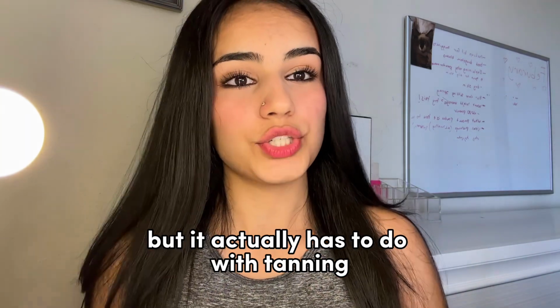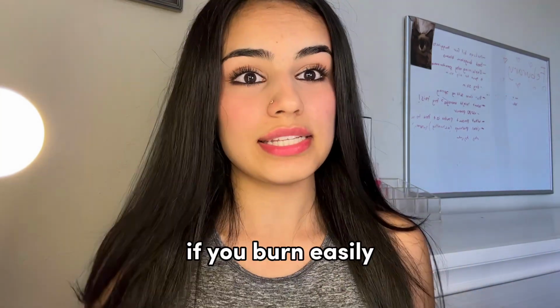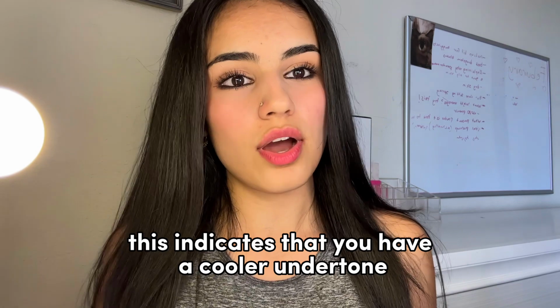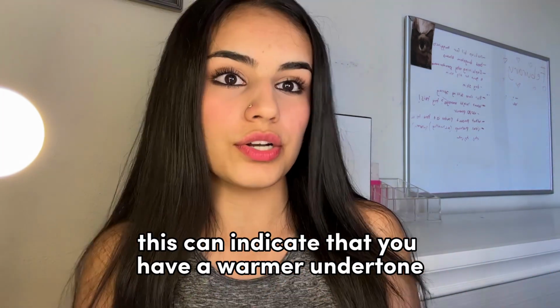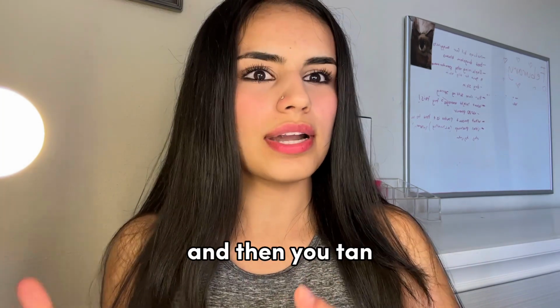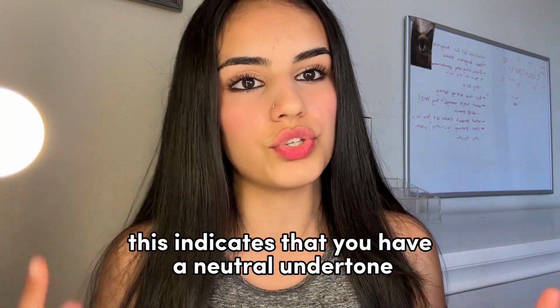This next one is a little bit interesting, but it actually has to do with tanning. If you burn easily, this indicates that you have a cooler undertone, but on the other hand, if you tan easily, this can indicate that you have a warmer undertone. And then if you burn and then you tan, this indicates that you have a neutral undertone.